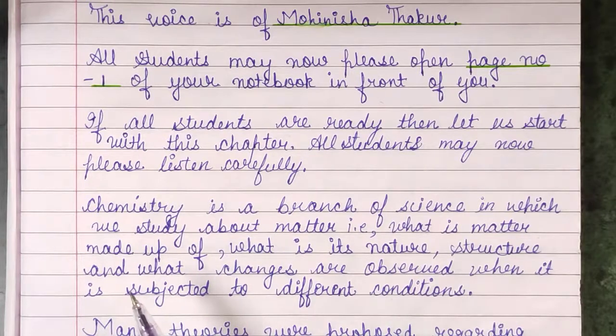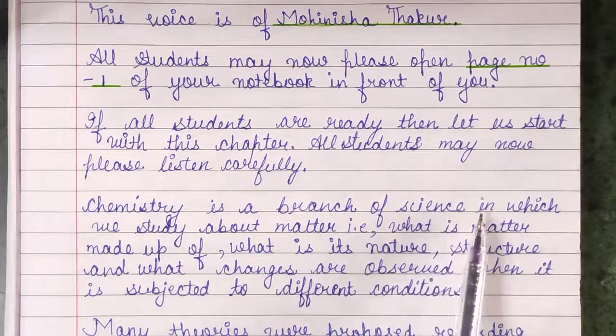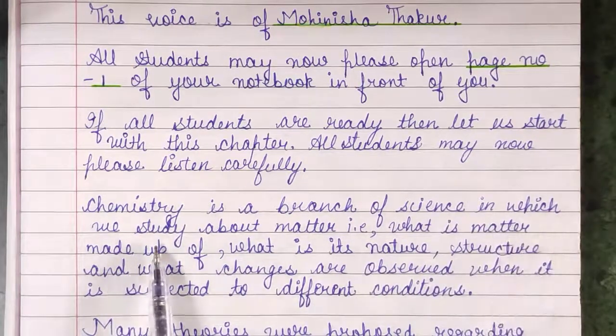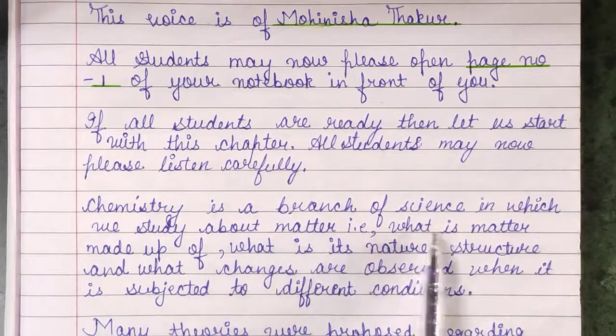Students, as you all know, chemistry is a branch of science in which we study about matter, that is, what is matter made up of, what is its nature, structure, and what changes are observed when it is subjected to different conditions.